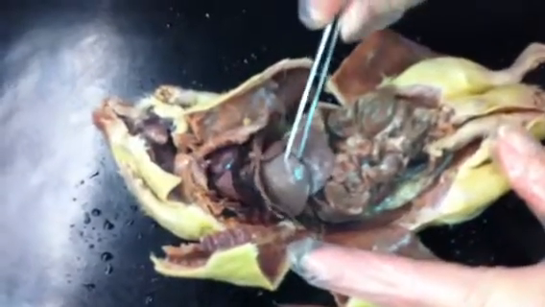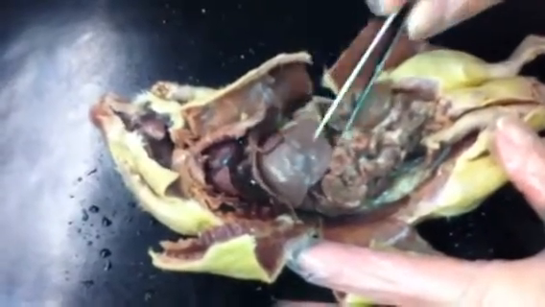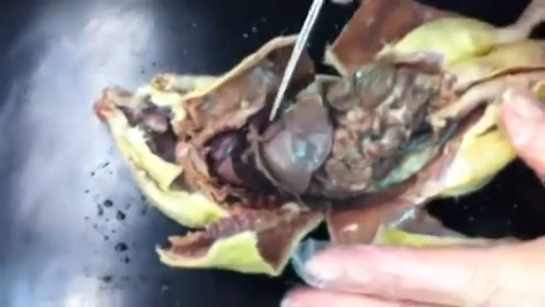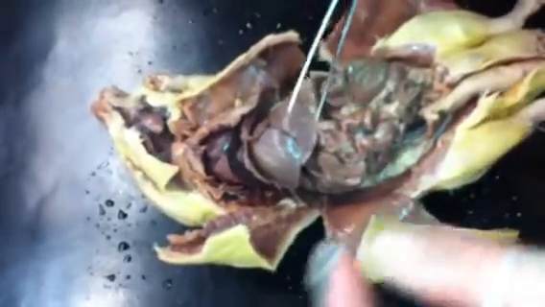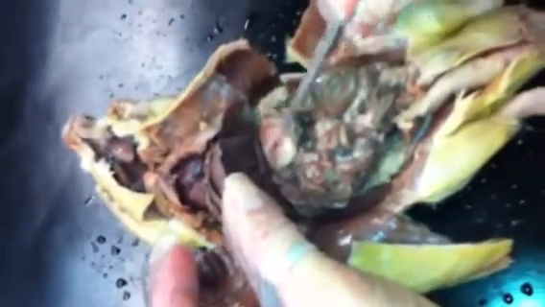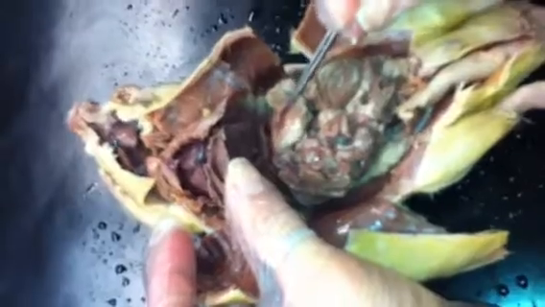So this is the liver. So there's actually several lobes of the liver. So notice that these all look kind of the same. And then if I gently lift the liver up, this pouch-like organ right here is the stomach.